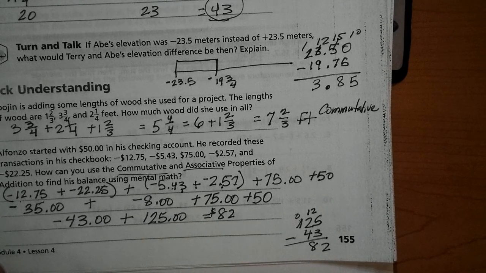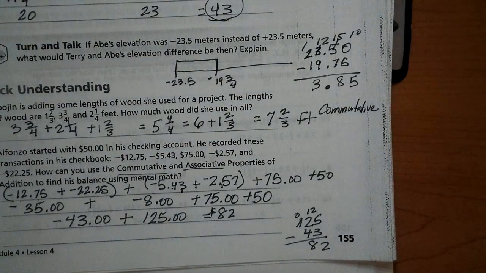And then how can we use commutative and associative? We rearrange to make it easier to add.